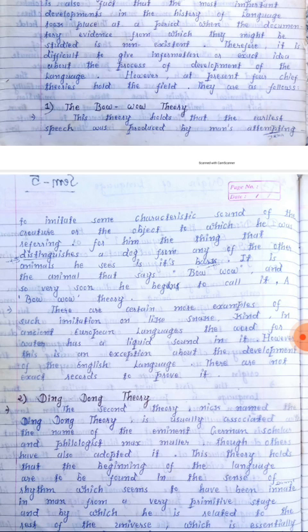Why the dog and the sound bow wow? Because when the human race began, the first interaction with animals was with the dog. In ancient times people were very close with the dog, so the bond between the human race and animals is the dog. They are the closest to humans. There are more examples of such imitation, like snake, in ancient European languages. The word for water has a liquid sound. However, this is only an expectation about the development of the English language. There is no exact record to prove it.